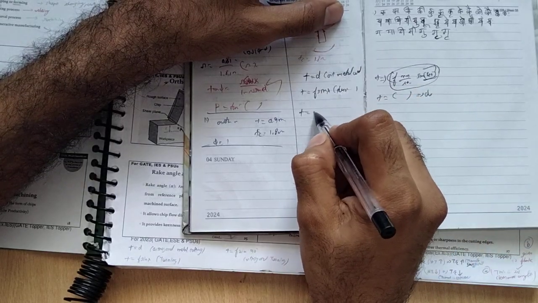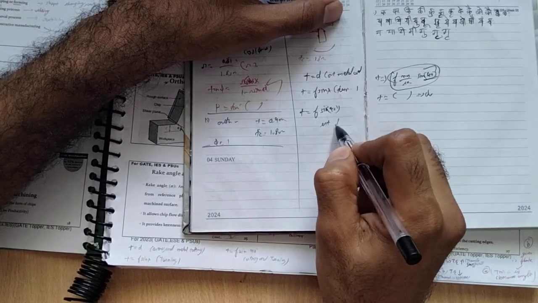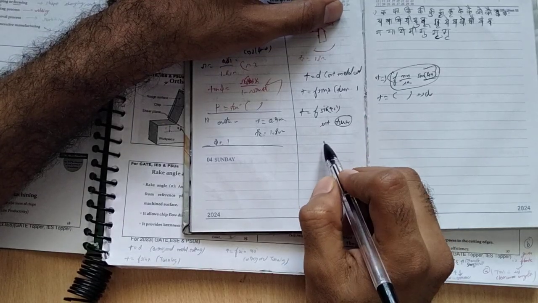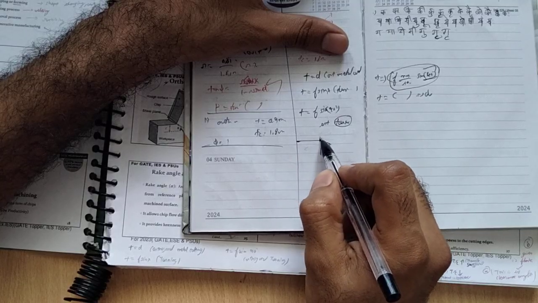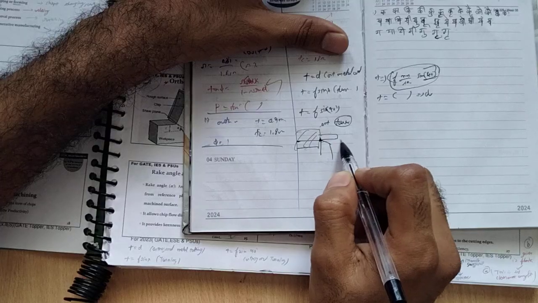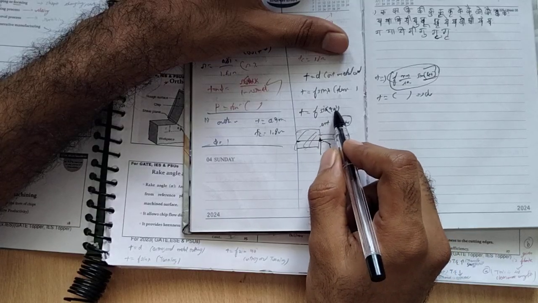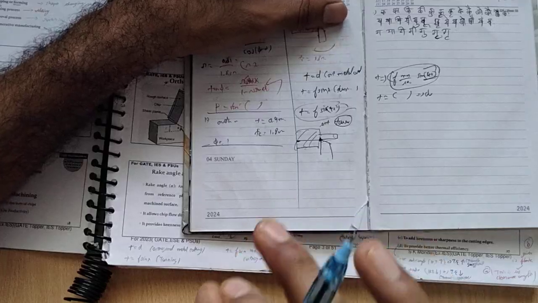If you are given the feed, it means feed into sin of 90 degree. This is orthogonal turning. Orthogonal means just like this. So for orthogonal turning, it is f sin 90 degree. This is orthogonal turning. So these are the 3 most important formulas that you want to remember in your mind.